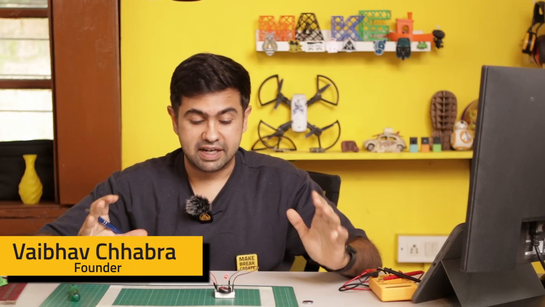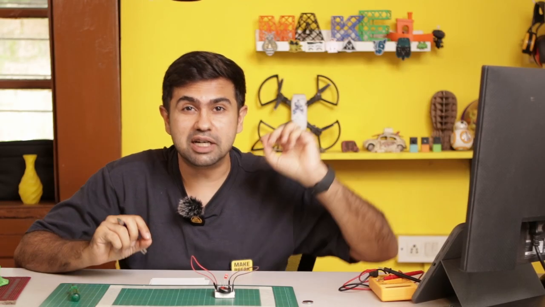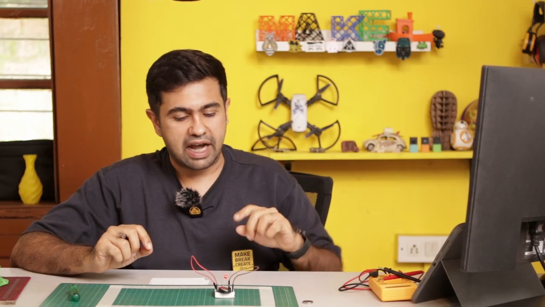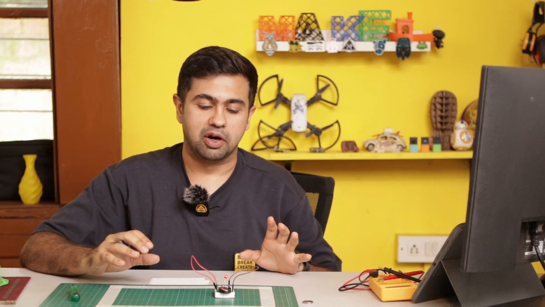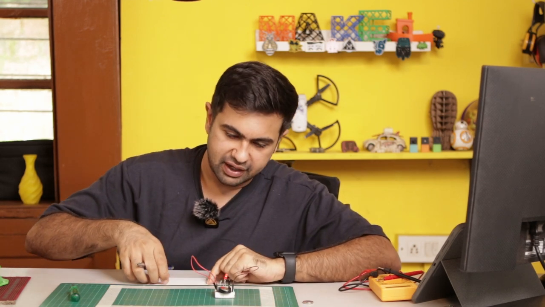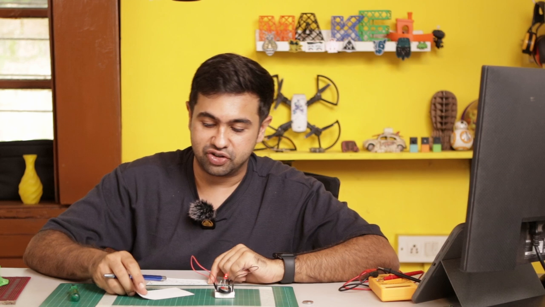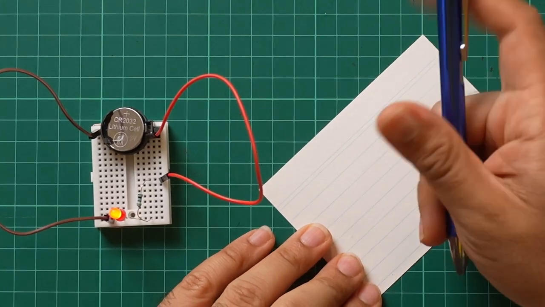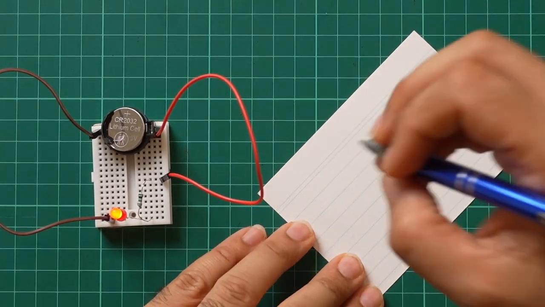Welcome back, folks. Now let's understand this circuit a little bit better. So let's go a little deeper and check all the values of the different components of this circuit. Let me first go by drawing this circuit. If you look at this circuit, this is how it looks.